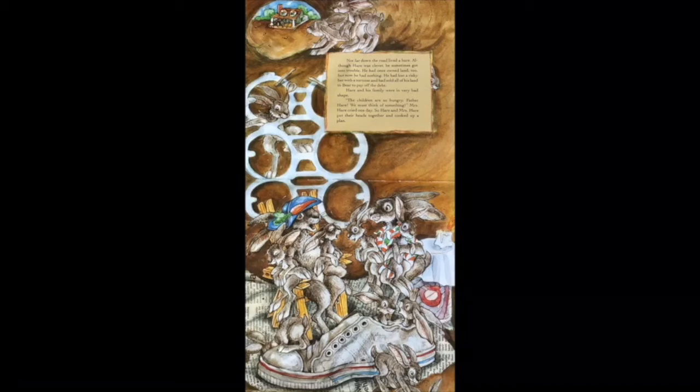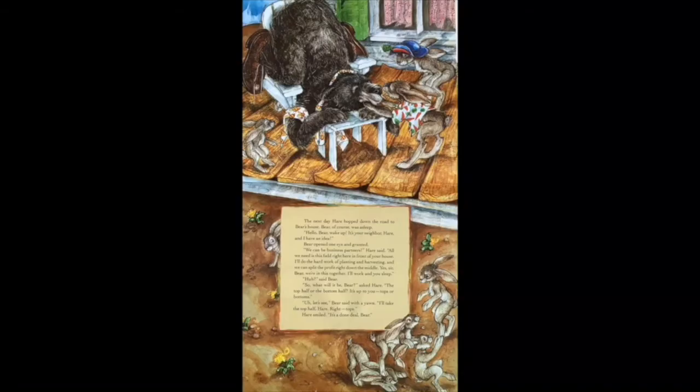"The children are so hungry, Father Hare, we must think of something," Mrs. Hare cried one day. So Hare and Mrs. Hare put their heads together and cooked up a plan. The next day, Hare hopped down the road to Bear's house. Bear, of course, was asleep. "Hello, Bear, wake up. It's your neighbor Hare, and I have an idea."